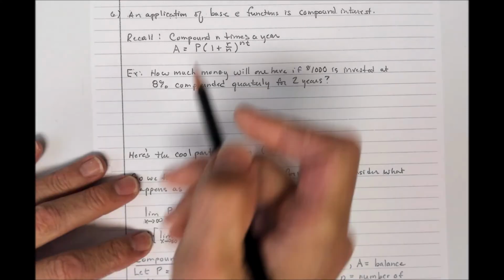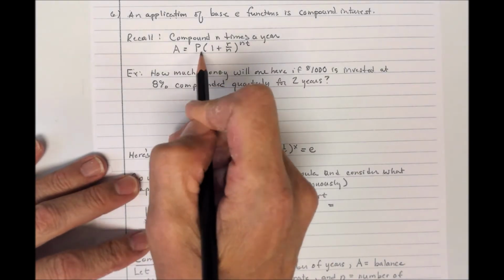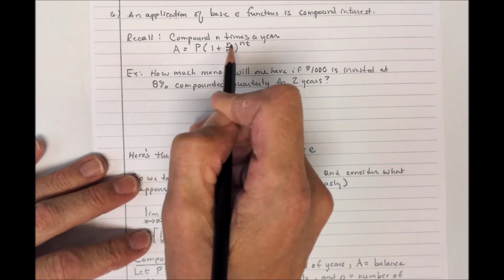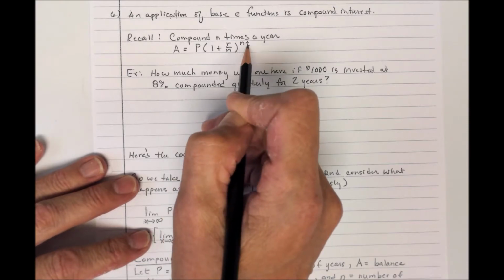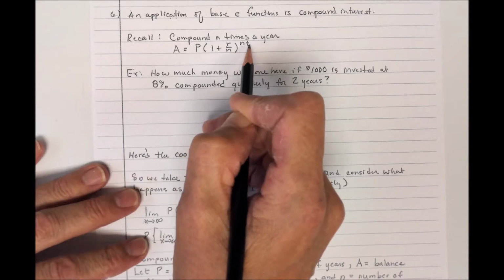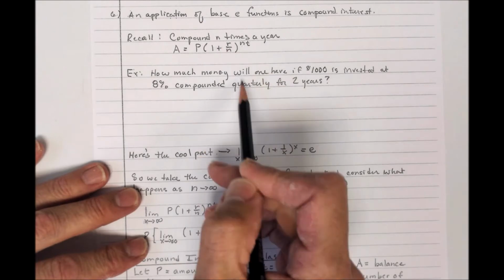The formula for compounding money n times a year is that the amount is equal to the principal, the original principal, times the quantity 1 plus the rate of interest as a decimal, r over n, n being the number of times it's compounded a year, raised to the nt power, where n is the number of times it's compounded and t is the number of years. So we could use a formula like this to solve a problem like this. Again, this is pre-calculus here.